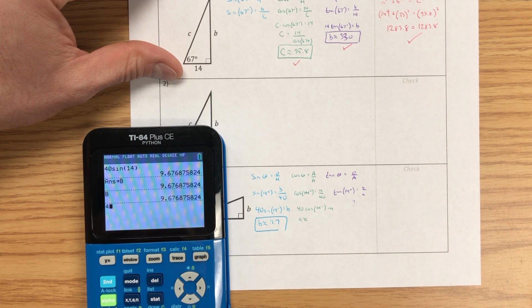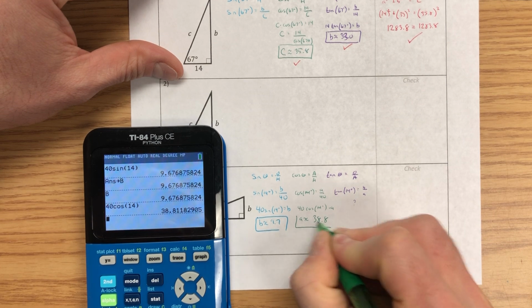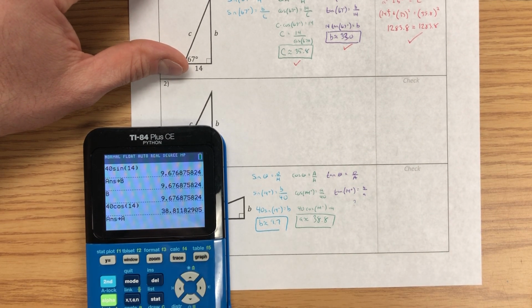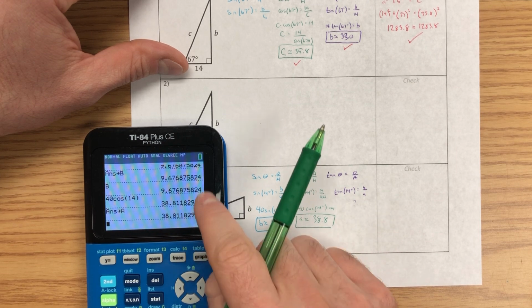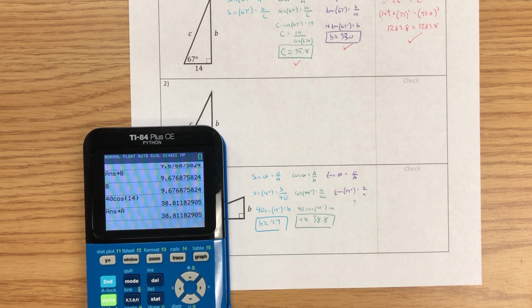Let's take this. So 40 cosine of 14 degrees is going to give us roughly 38.8. And again, anything that was in the A when I hit store alpha A is going to be overwritten with what I now stored in that variable. Let's go ahead and check it out.